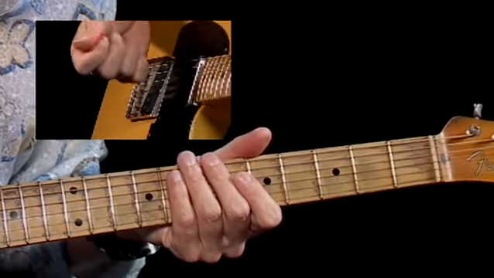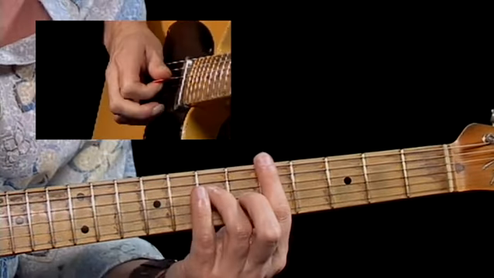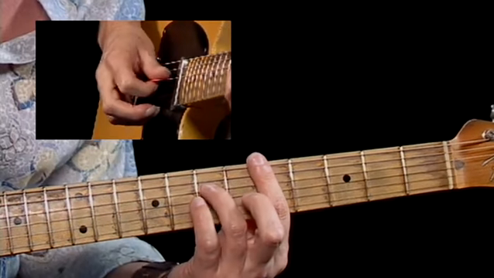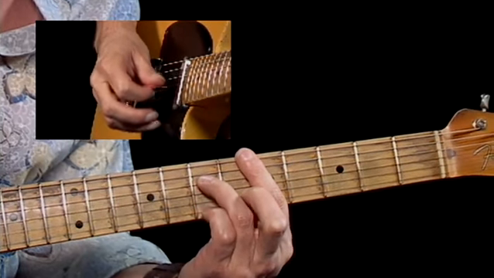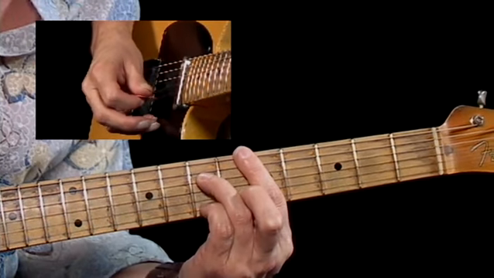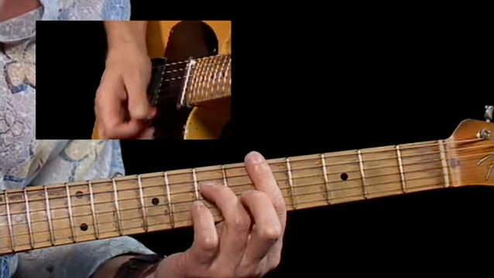Now let's talk about the right hand approach. It's pretty easy to pick this out with the pick. So it's 1, 2, 3. So I'm playing up the strings.